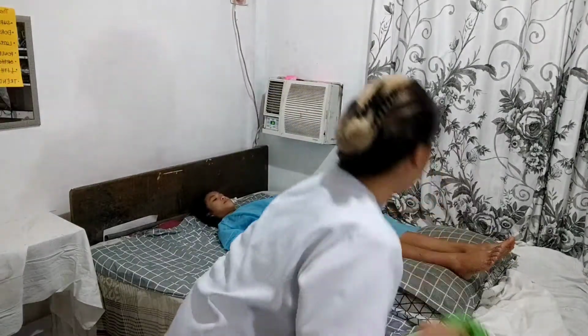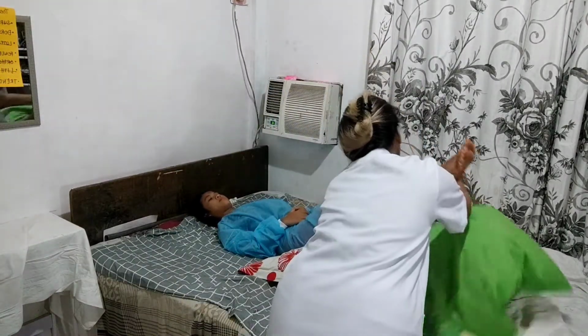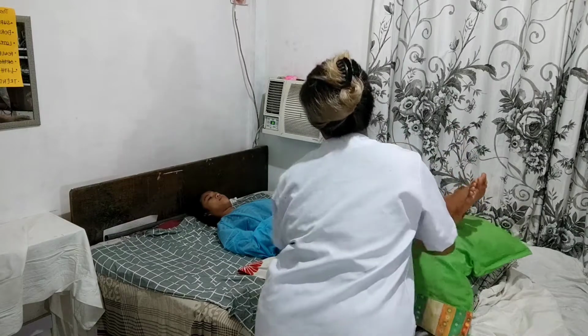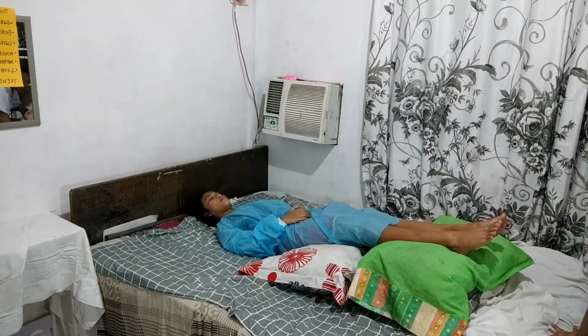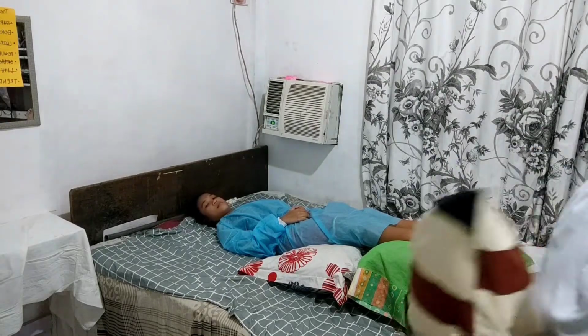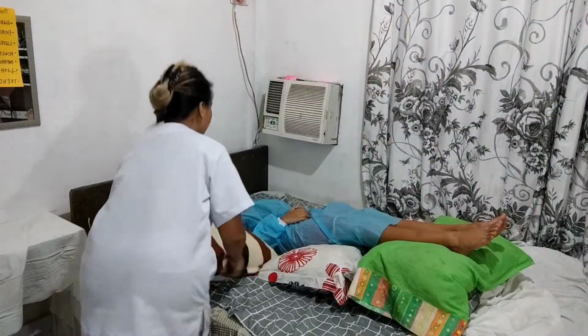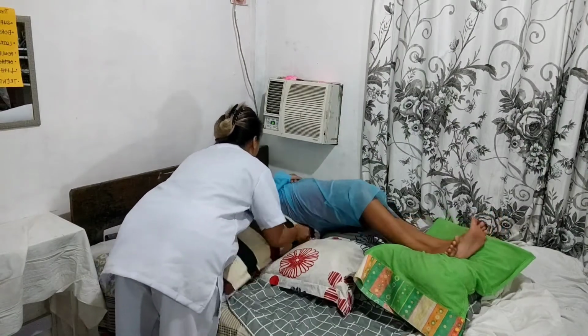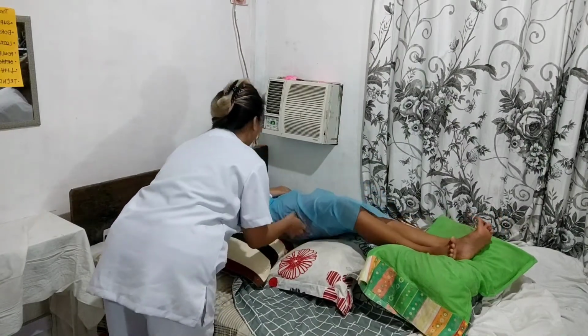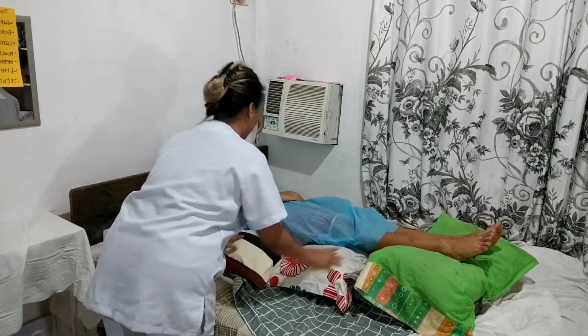I'll be needing another pillow for the feet. Okay. Alright, we can use another pillow under the client's abdomen to assume the Trendelenburg. Let me just pull you up, okay? Can you pull your butt up? Alright, go ahead and pull down. Okay.